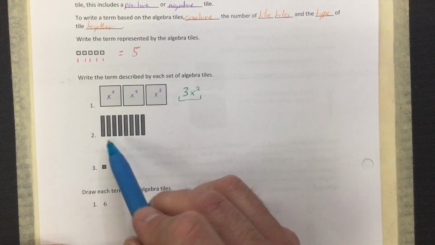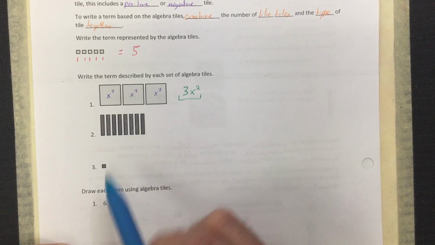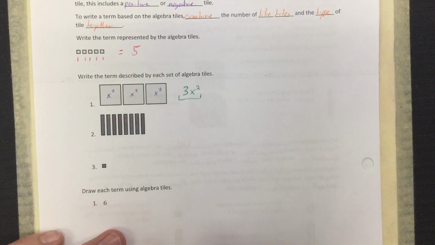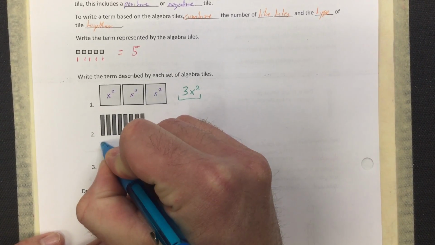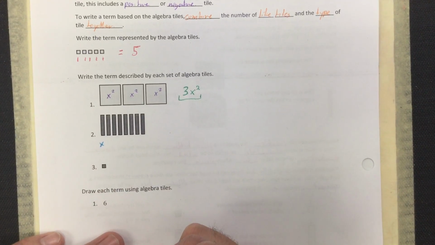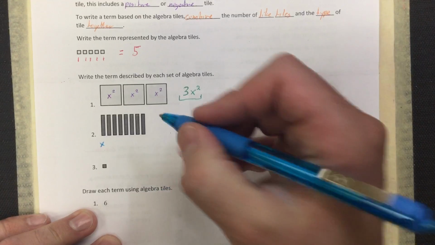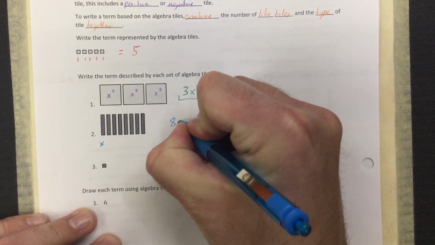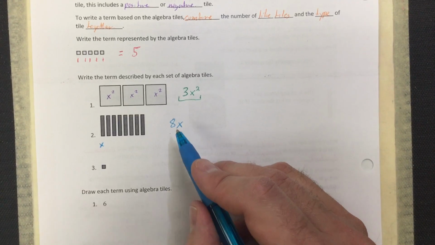Here's another grouping here. We have 1, 2, 3, 4, 5, 6, 7, 8 of these rectangles. Yep, counted that out right. We have 8 of these rectangles. Now if we think back, each of these rectangles represents an x. Each one represents an x, and there are 8 of them. So we're going to write it out as 8x. Now this is not 8 times, no, it's 8 x's.